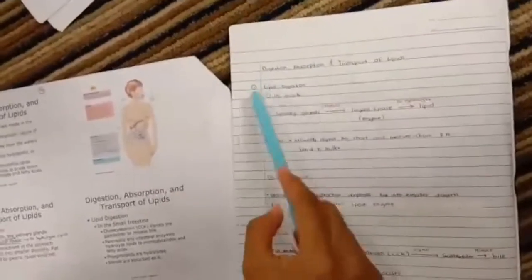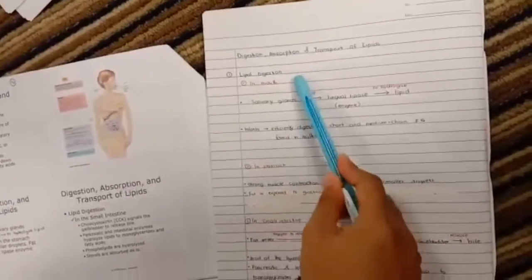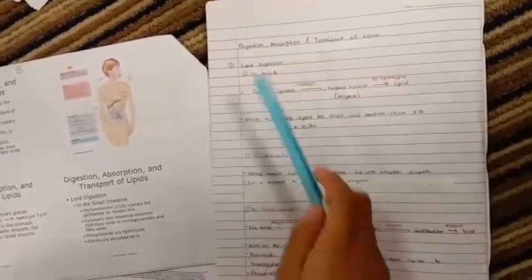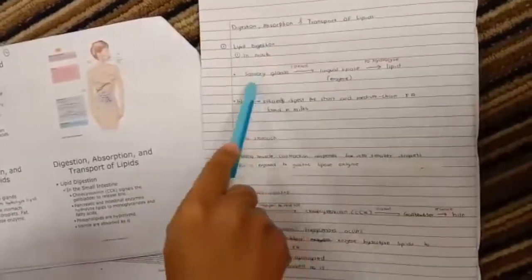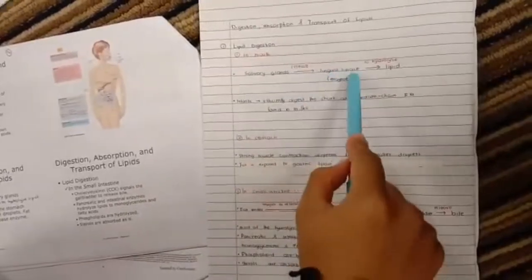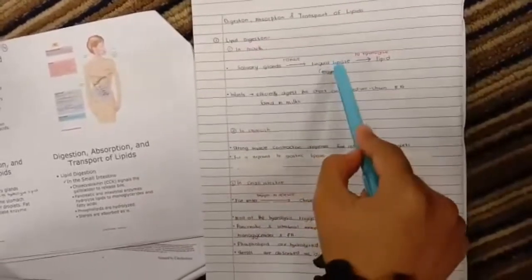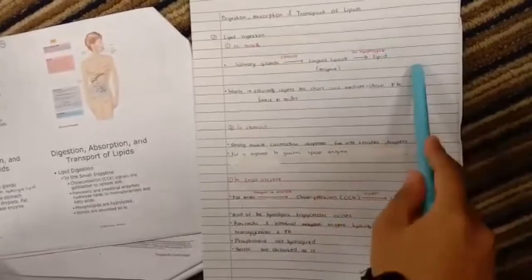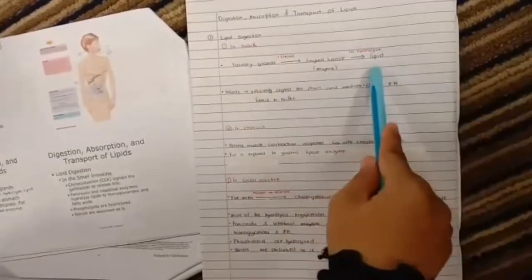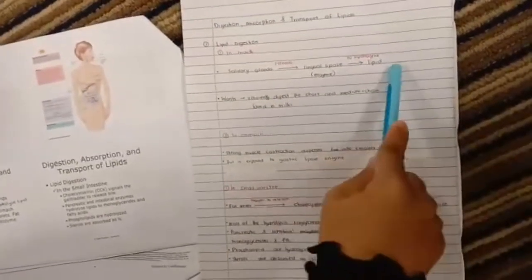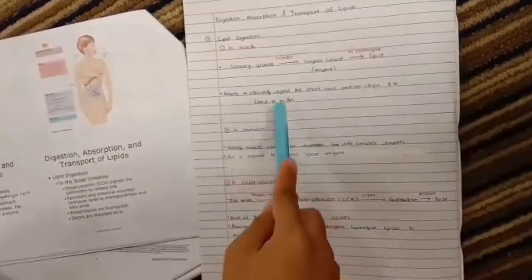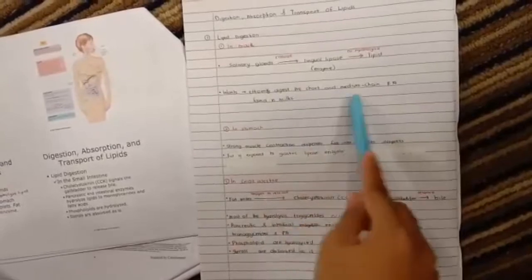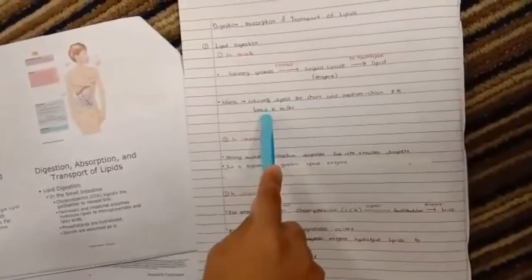One is lipid digestion. Usually it happens in 3 places. The first is in the mouth, where the salivary glands release lingual lipase, an enzyme to hydrolyze lipid. It happens in adults and children. In infants, it digests the short and medium chain fatty acids found in milk.